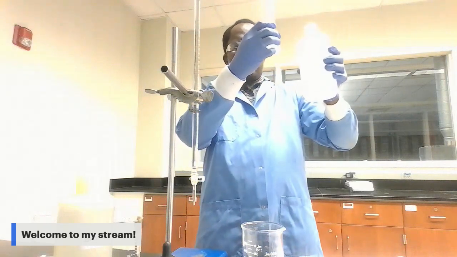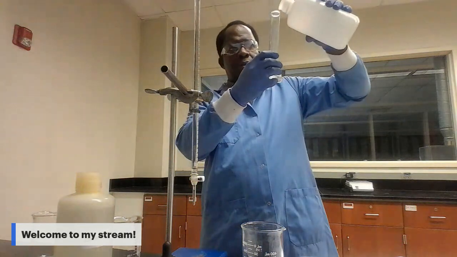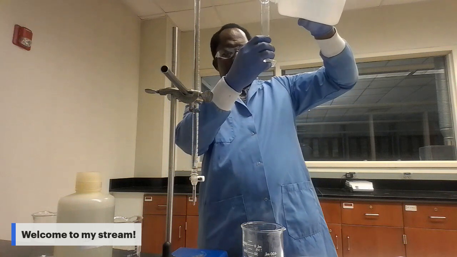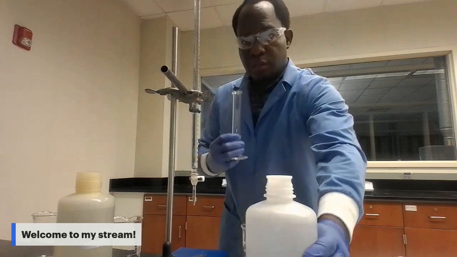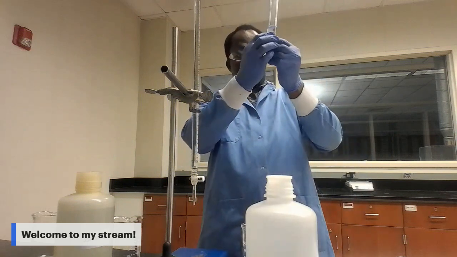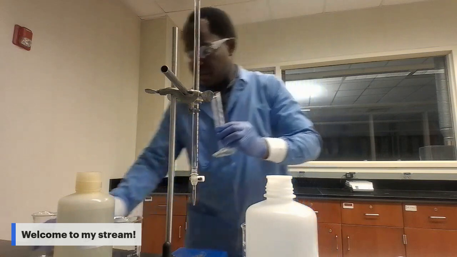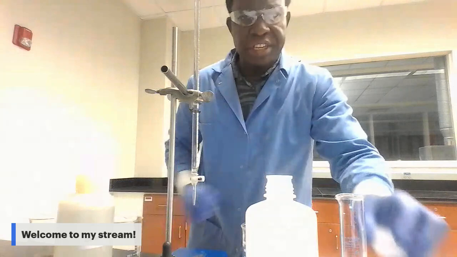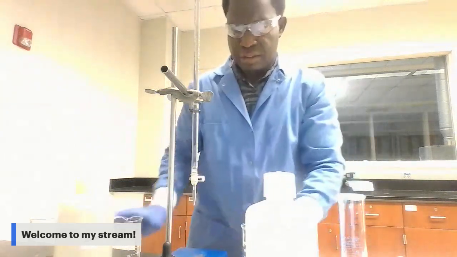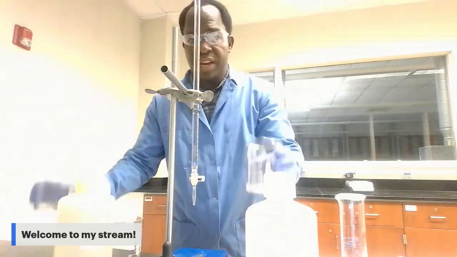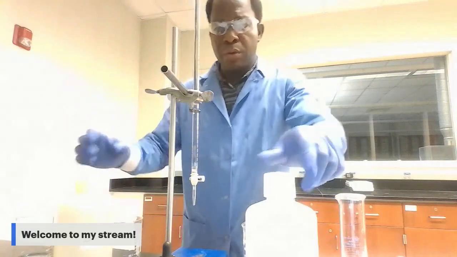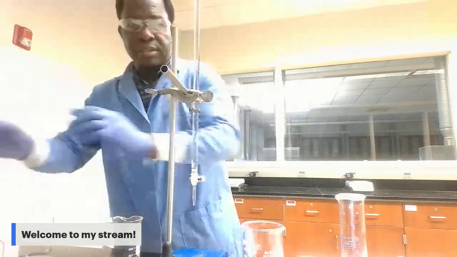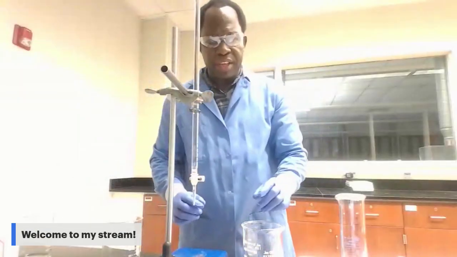Then pour another into my third beaker. Now I have my three beakers filled with 20 milliliters of Ca(OH)2. Let me move those solutions to the side so you can clearly see what is happening here.